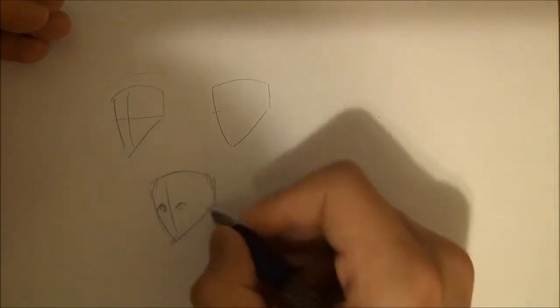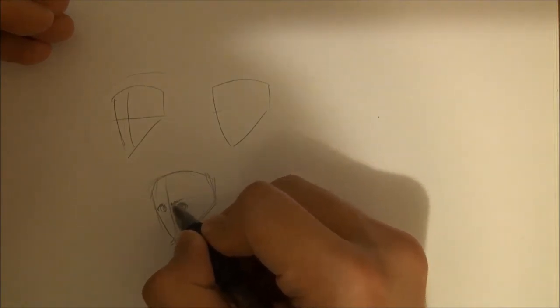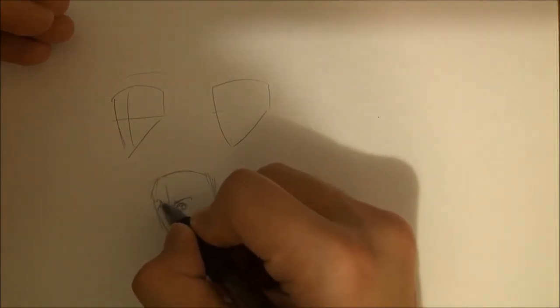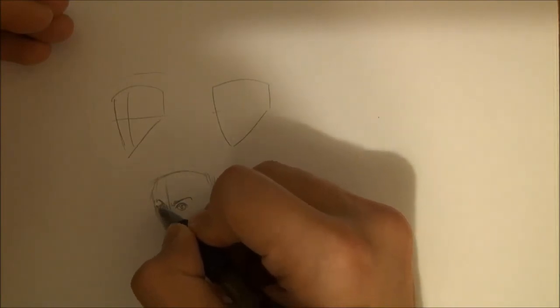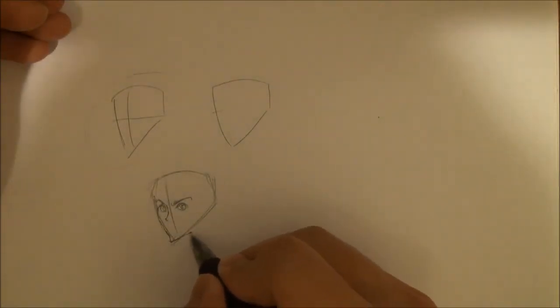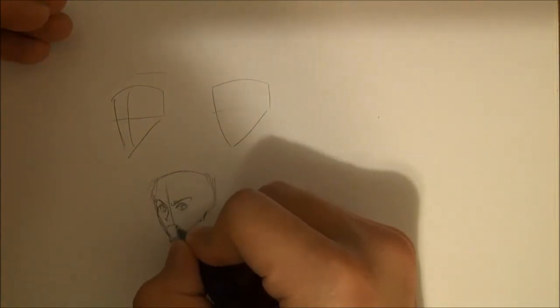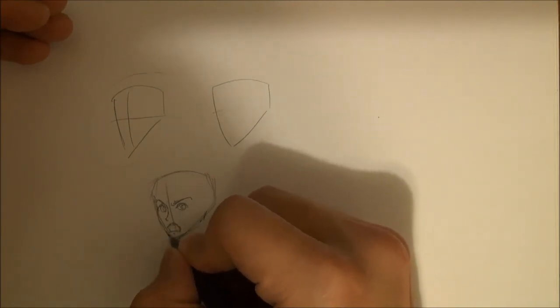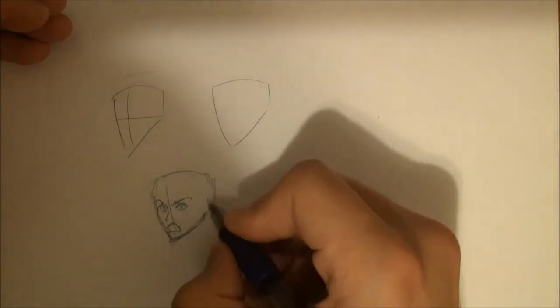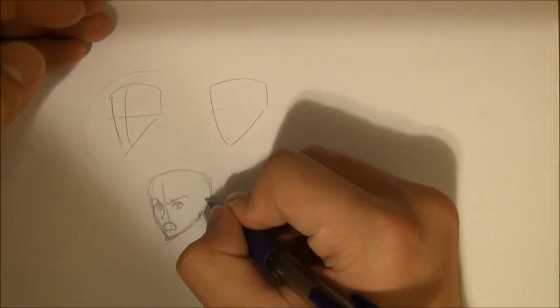Look at this, I even skipped sketching the line for the eyes, and then I'm going to do this. Now this one looks a little bit bad. And yes, I just have to draw it as fast as possible.